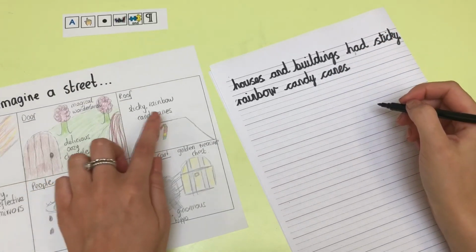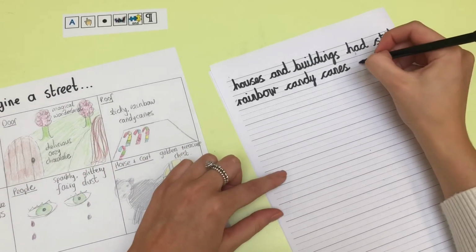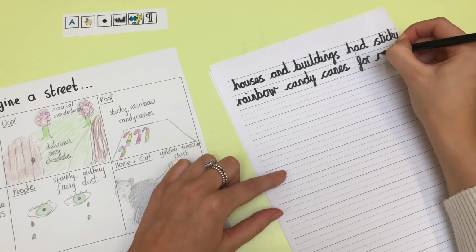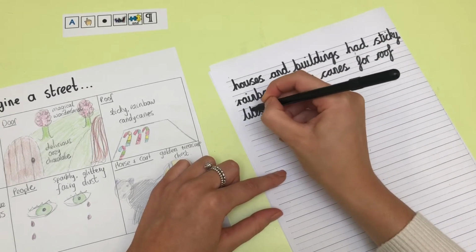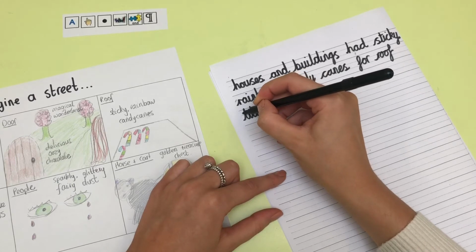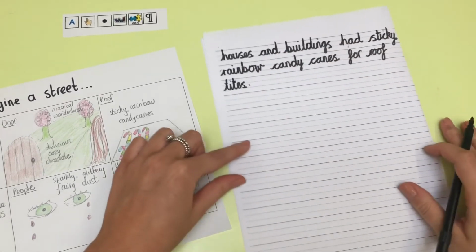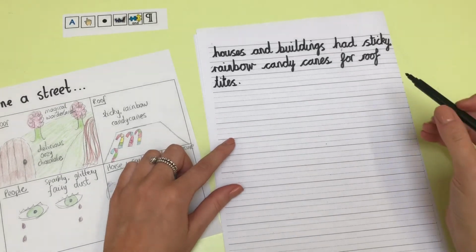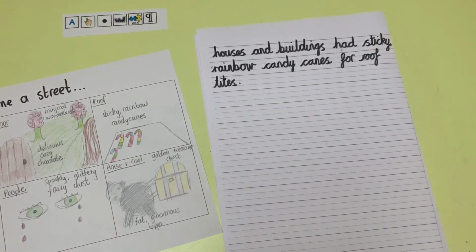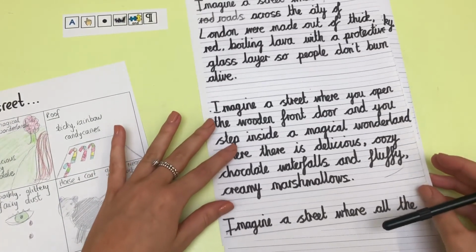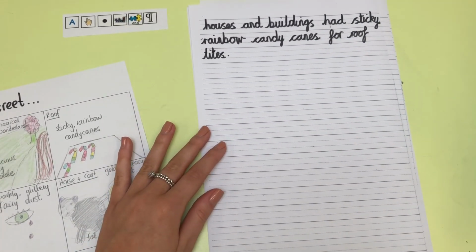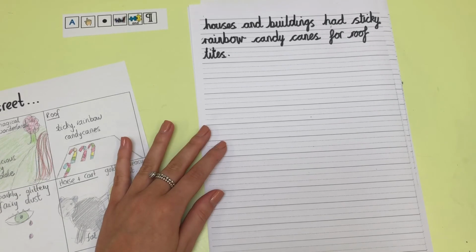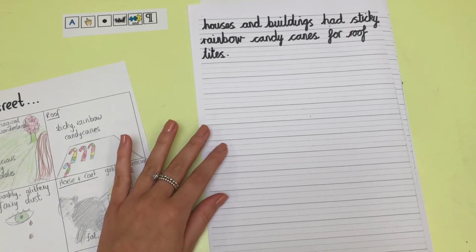And it was for the roof tiles. Oh, I didn't mean to do that cross there, so tiles. So full stop, I'm now going to check that last sentence. Imagine a street where all the houses and buildings had sticky rainbow candy canes for roof tiles.